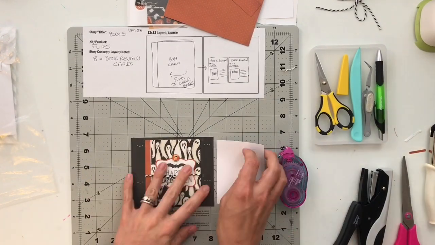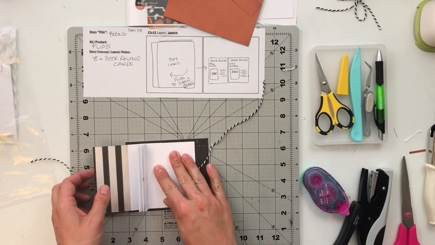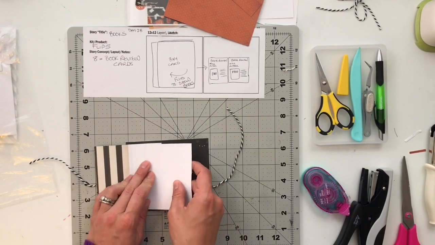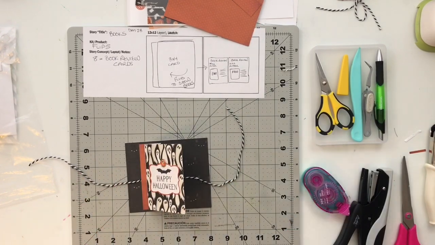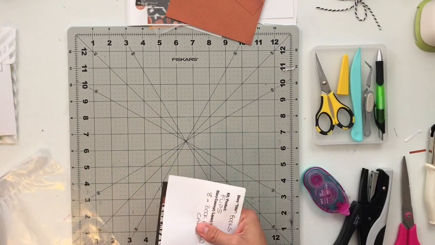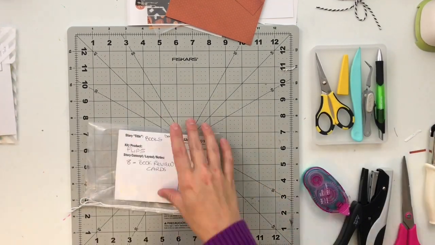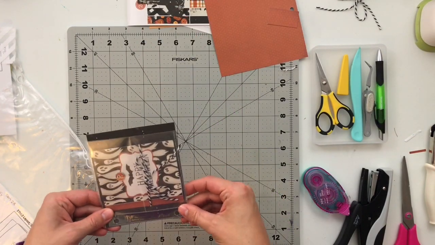Then I will adhere that down onto the background piece of paper, which is from the Spooky collection. I think it's called Bad Luck was the name of that one. It's just cats, like black cats. And I thought that the black looked really good in order to help the book embellishment, the flippy thing, kind of pop off of that page. So that is going to do it for this one.